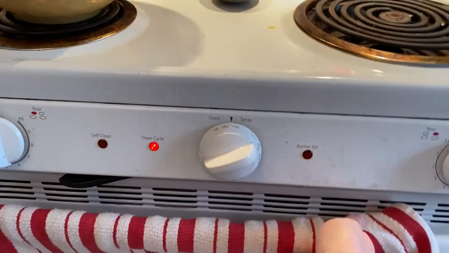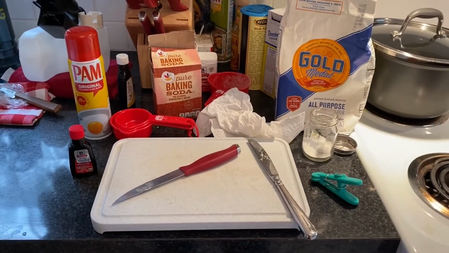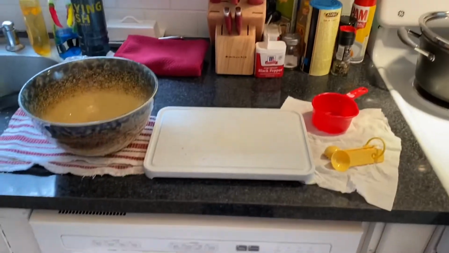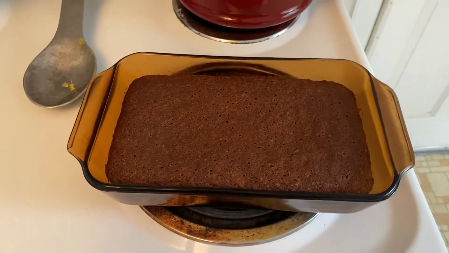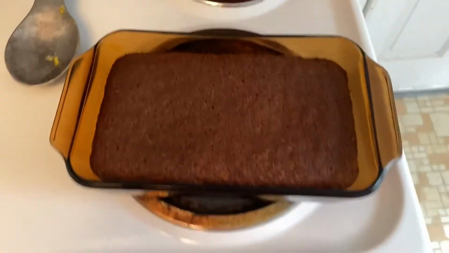Now that the baking is done, I will ask my husband to clean up the kitchen. Oh wow, he did that much quicker than I thought he would, let me tell you. After 1 hour, take the banana bread out of the oven. My husband is laughing at me because he thinks I burned this banana bread.